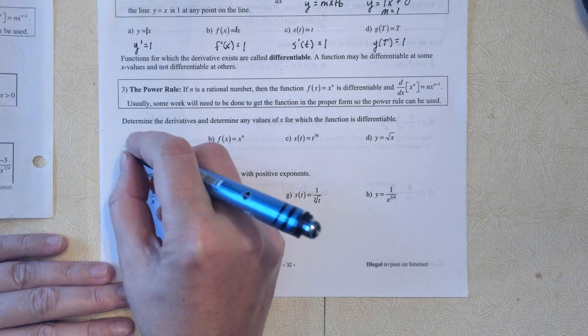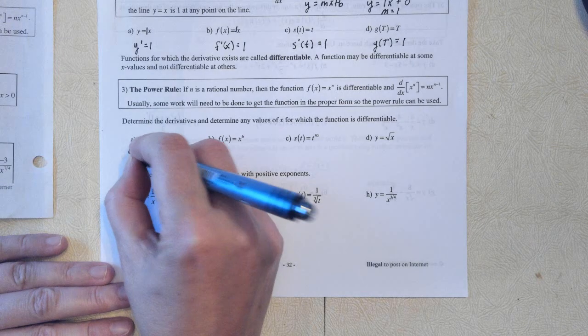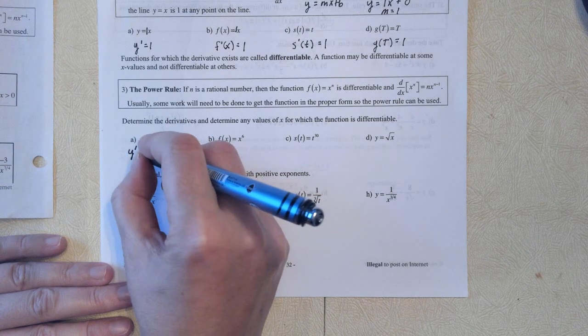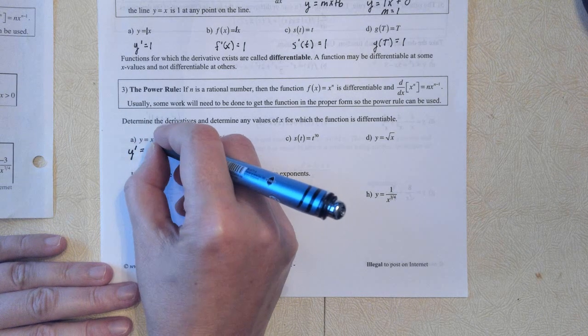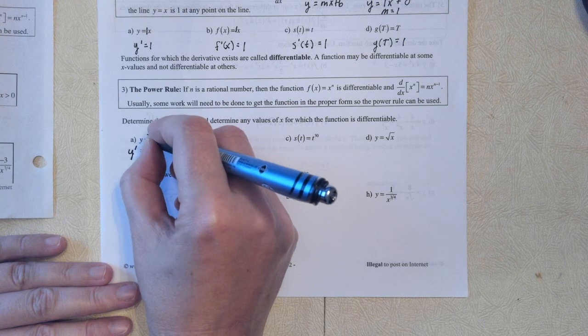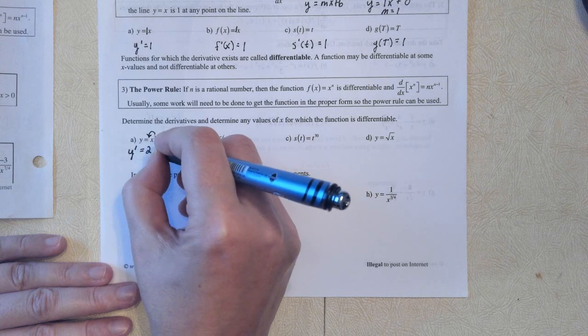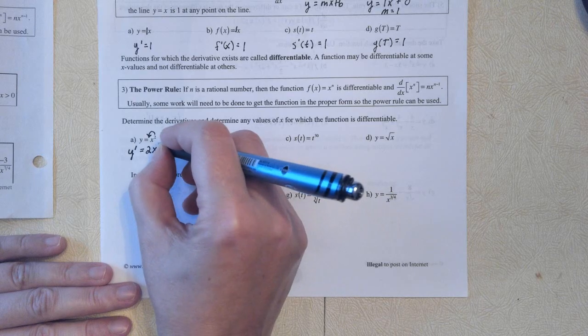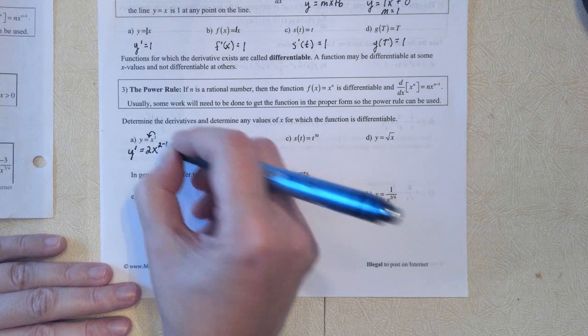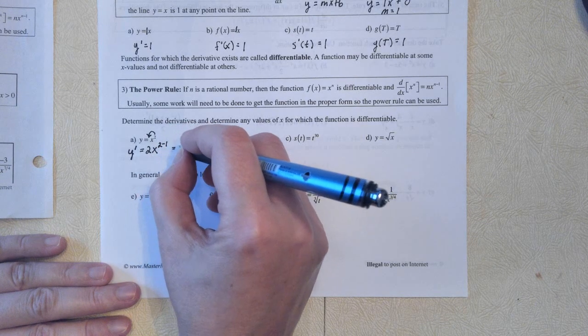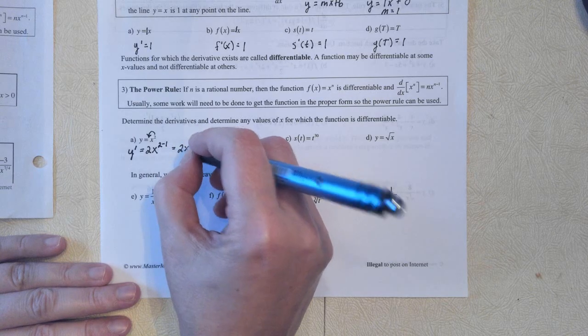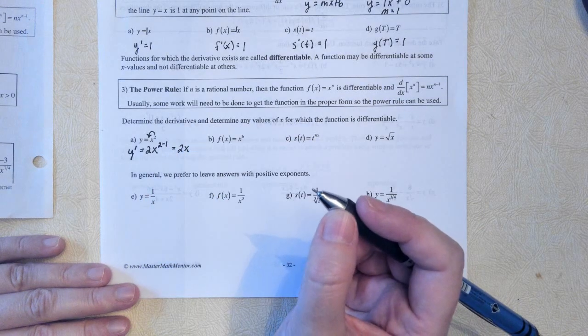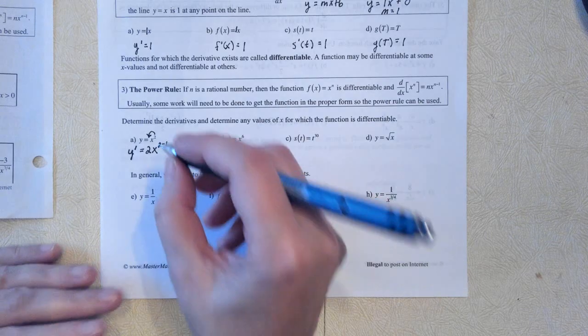So when I take my derivative, I'm taking y prime of my function. So my 2 is going to pop down, and then I do 2 minus 1. So that's going to be 2x to the first power. Now, that's a line.